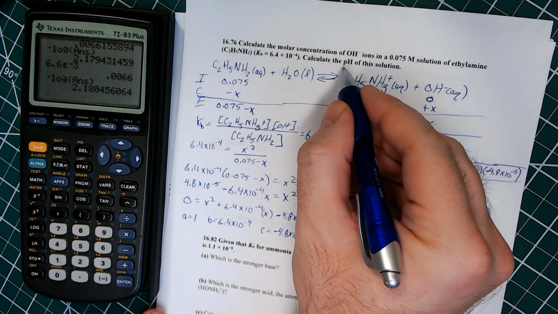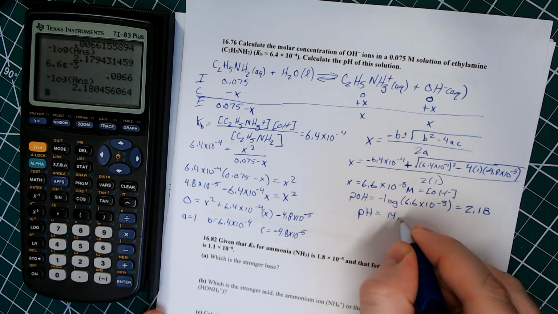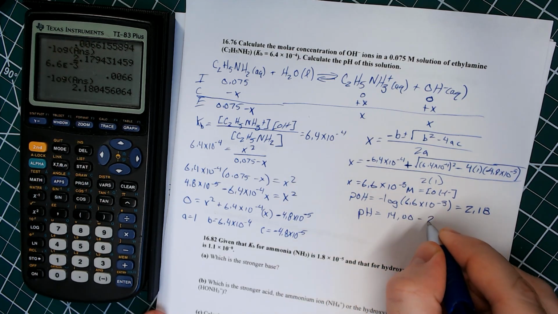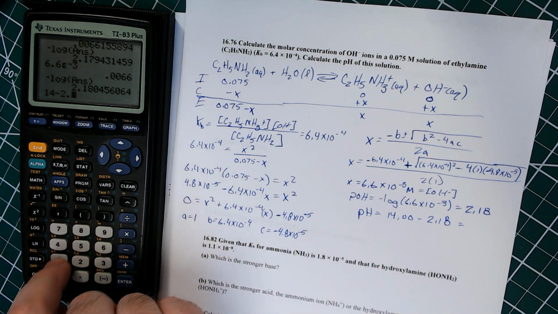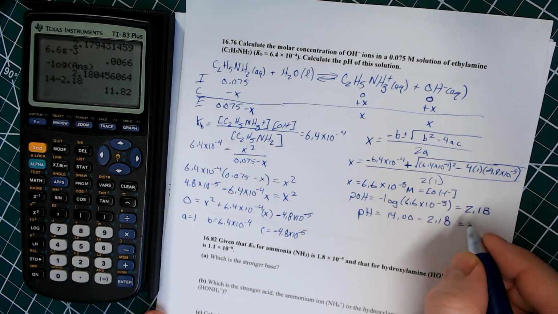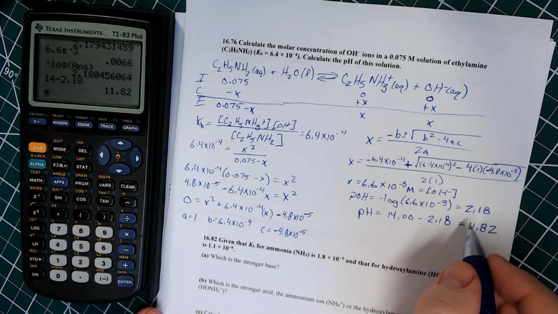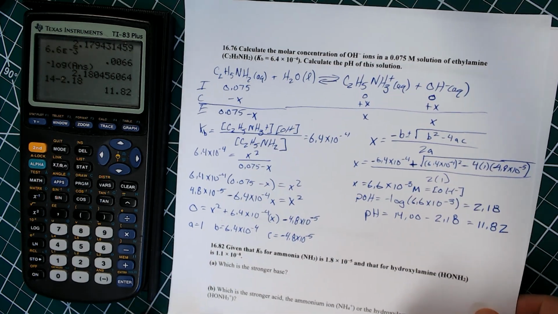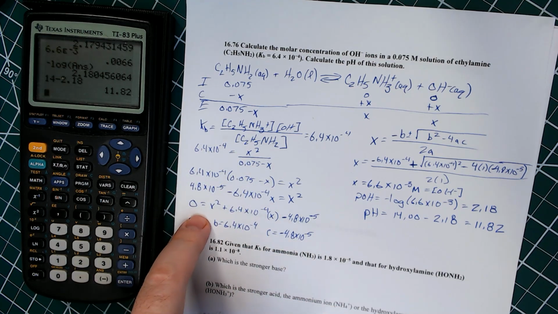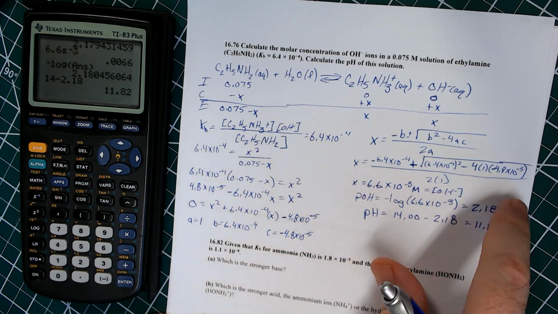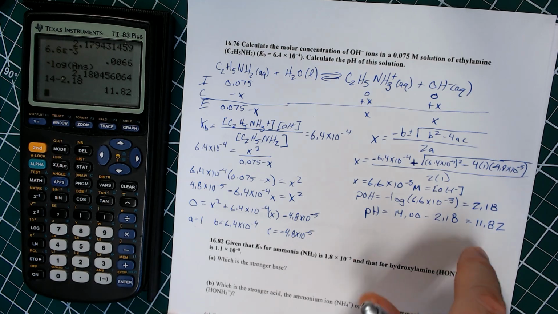Remember, we were looking for the pH. So pH is equal to 14.00 minus 2.18. So 14 minus 2.18, and that gives us 11.82. Now, you'll see on this we had extra work to do because we had to multiply this out, turn it into a quadratic equation, use our quadratic formula, enter all those things into quadratic formula, and then come up with our answer.